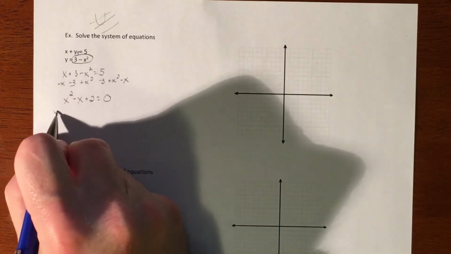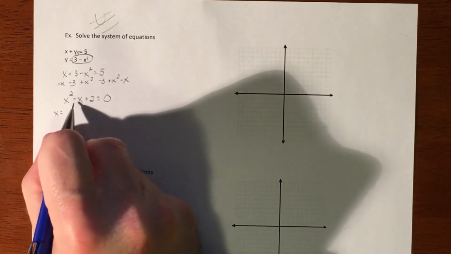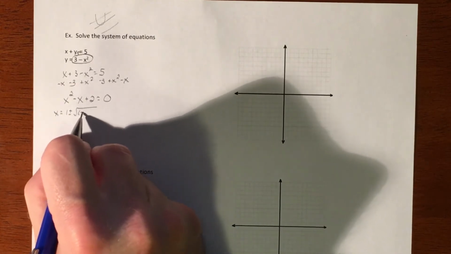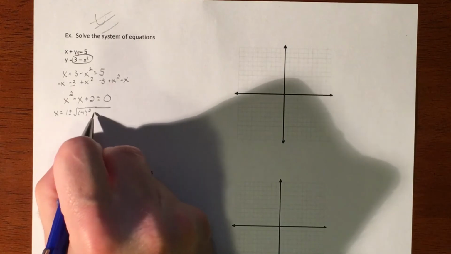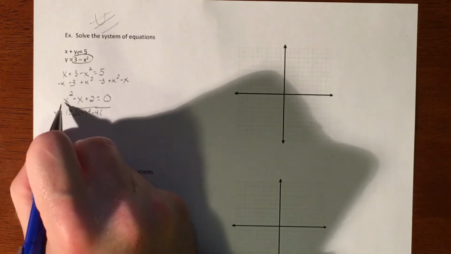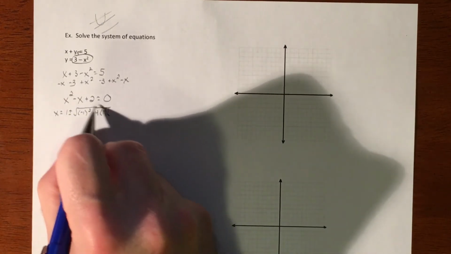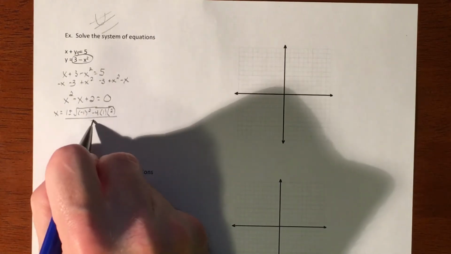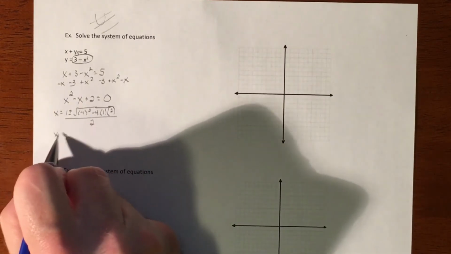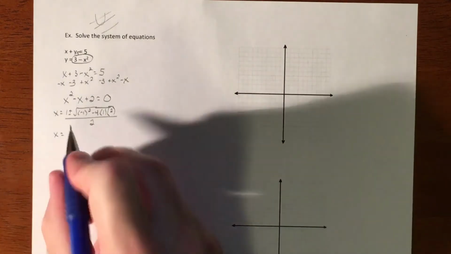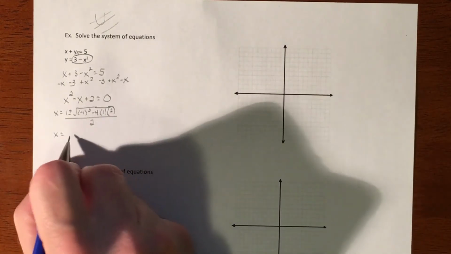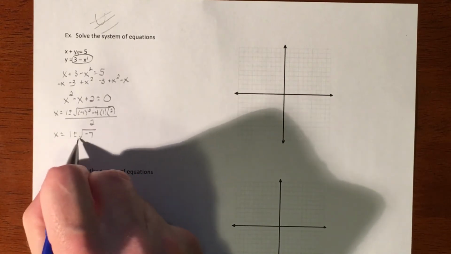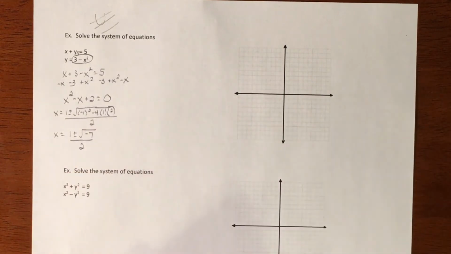So x is going to equal negative negative 1, so 1, plus or minus the square root of negative 1 squared minus 4 times a times c, all divided by 2 times 1. If we do the math on the inside, this is going to be 1 minus 8, so it's going to be 1 plus or minus the square root of negative 7, divided by 2.